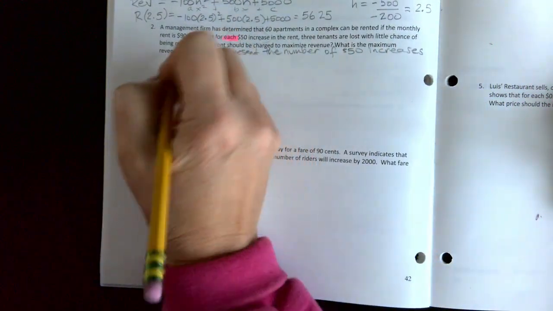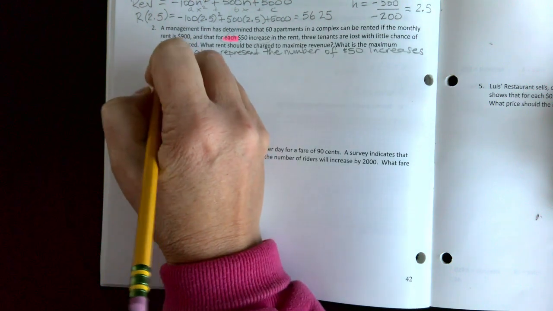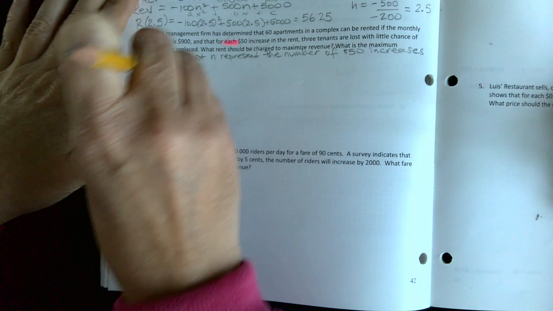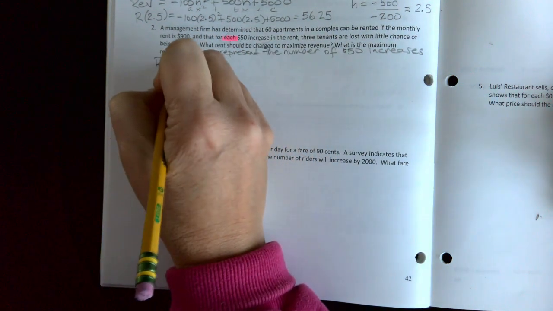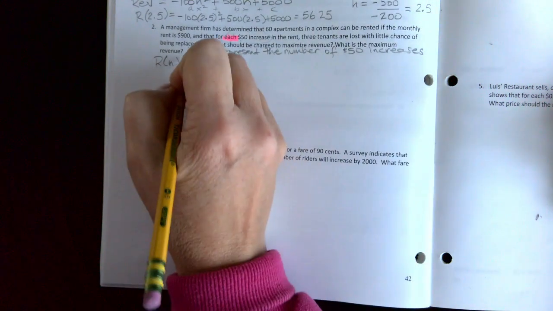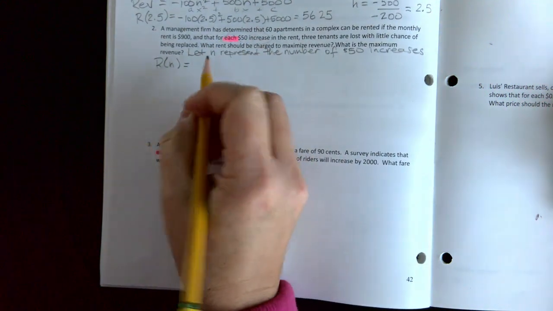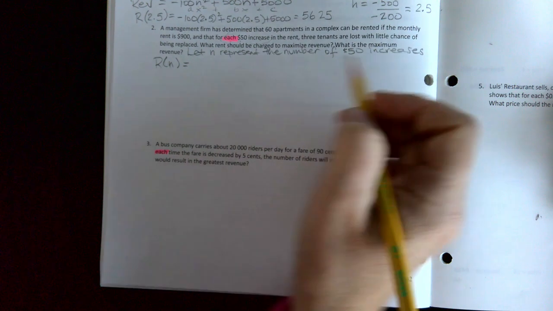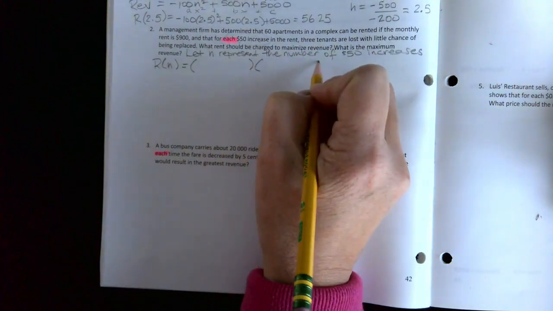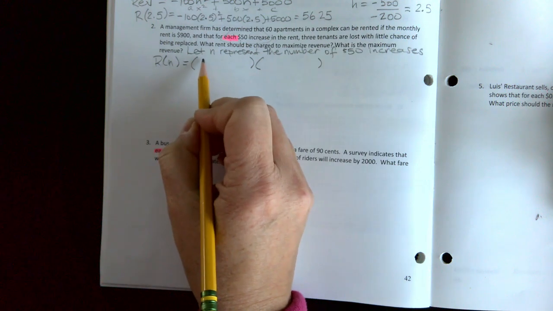All right, now we write our revenue statement. So revenue, let's call it R at N. Let's use function notation this time. Revenue based on the N value in our let statement is still price times number sold. So let's start with price. What's the price right now?